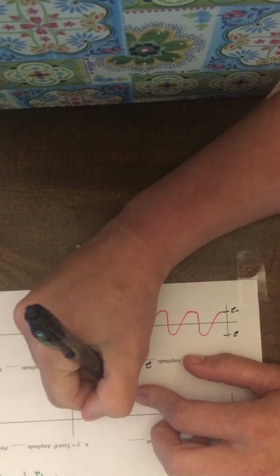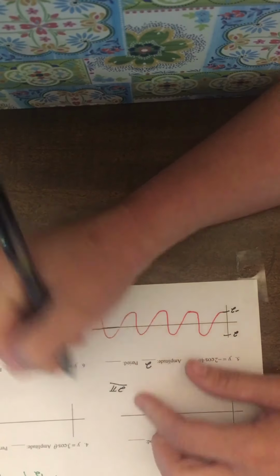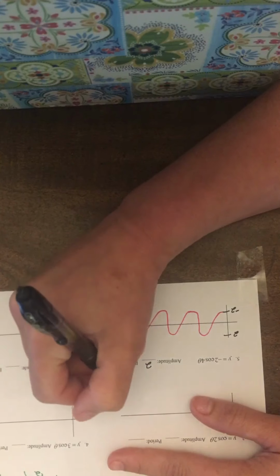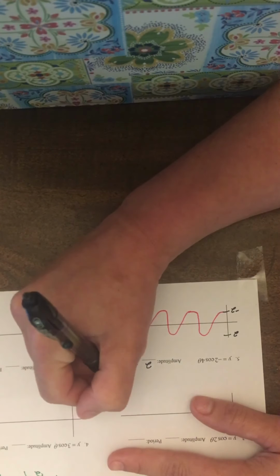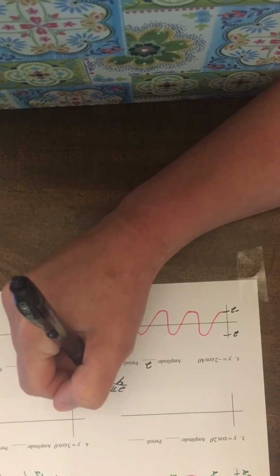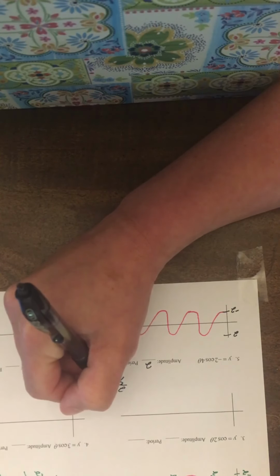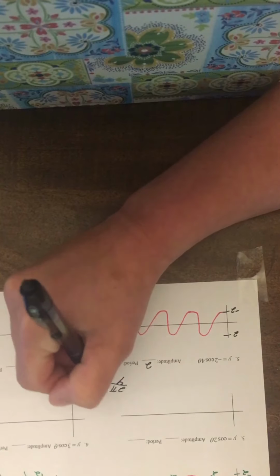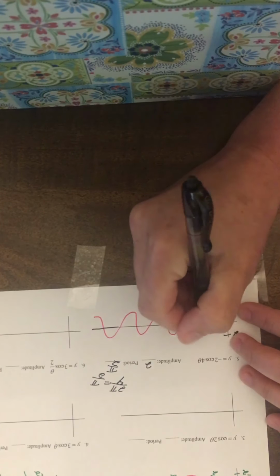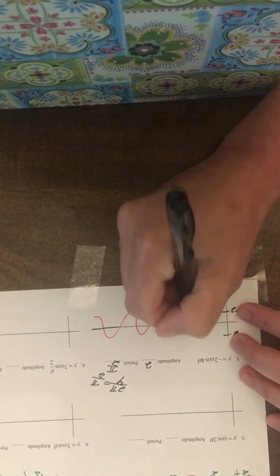So our period is 2 pi over b, and here that would be 2 pi over 4, which is pi halves. What this means is that every pi halves we're going to have 1 full cycle. So if we start here and we go 1 full cycle, that means this right here is pi halves.